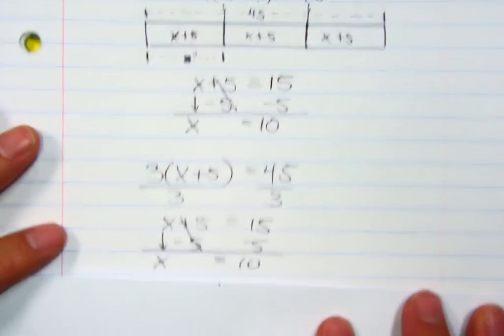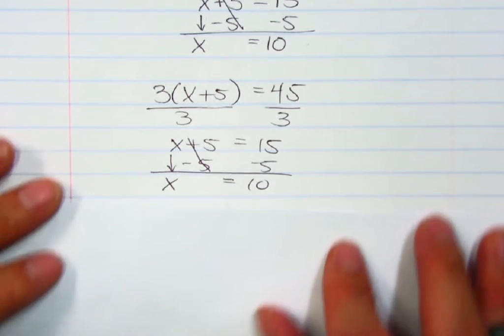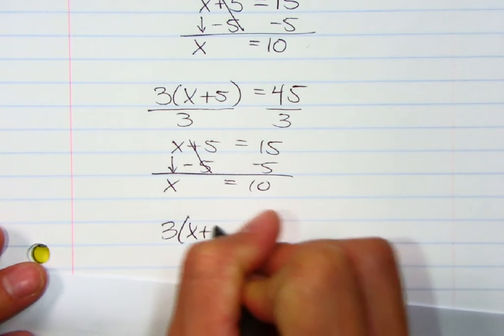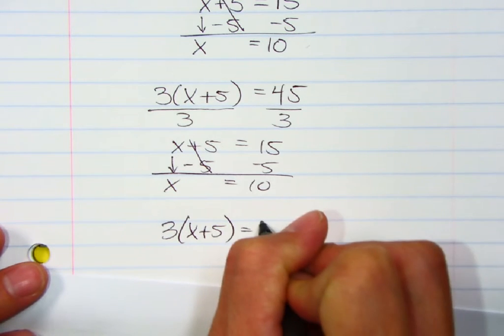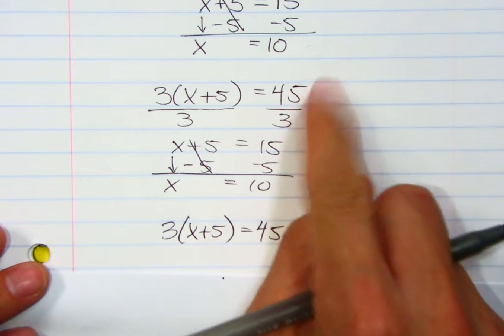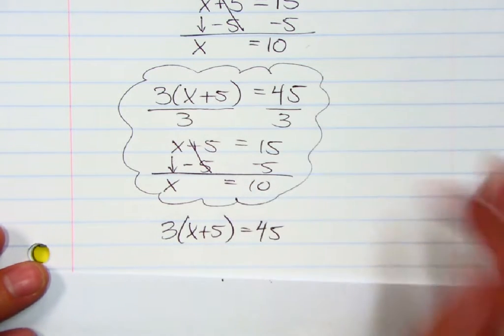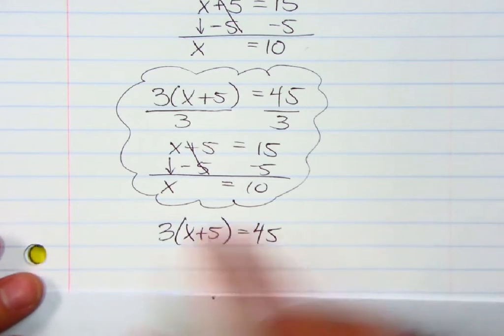I'll show you one last foolproof way; you could always do it this way as well. I'm not telling you not to do it this way, I'm just trying to save you some time by showing you this way. This is the preferred way that they show in the book, and it's good to understand that. But you can also do it this way.